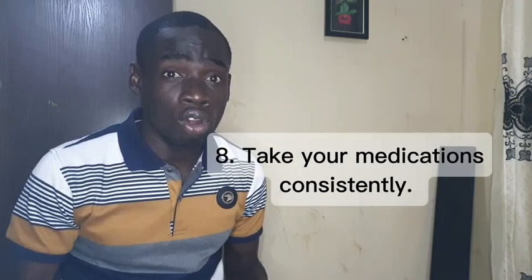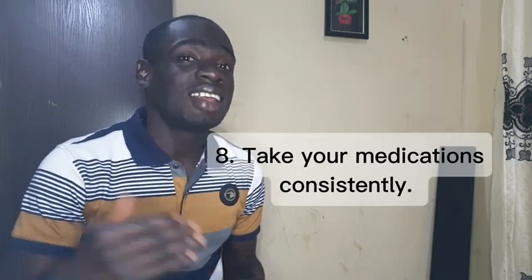Now, after your extraction, when you get back home, 4 to 5 hours after the extraction, you can take out your gauze. And then you start taking your medications.